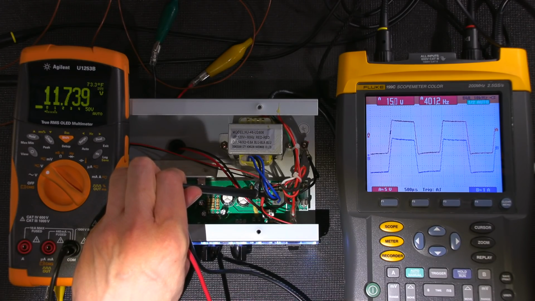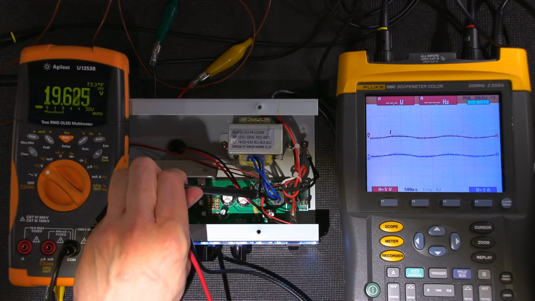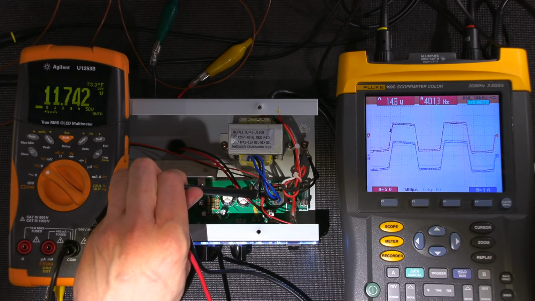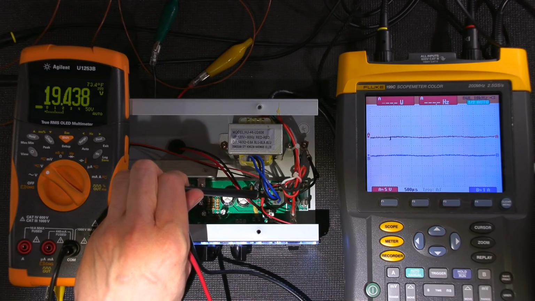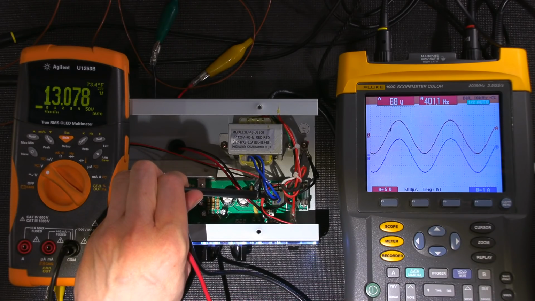So that's going down to 11.7 volts, from 19.6 down to 11.7. If we take this to the point where it's starting to distort, 8.9 watts, we're at 13 volts already. So it's already gone all the way from almost 20 volts down to 13 volts. Give it just a bit more amplitude, bring it up to 9 watts, it's 12.7. Look at how that power supply is just caving.